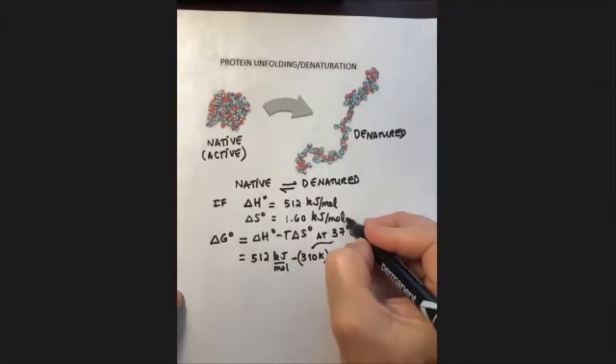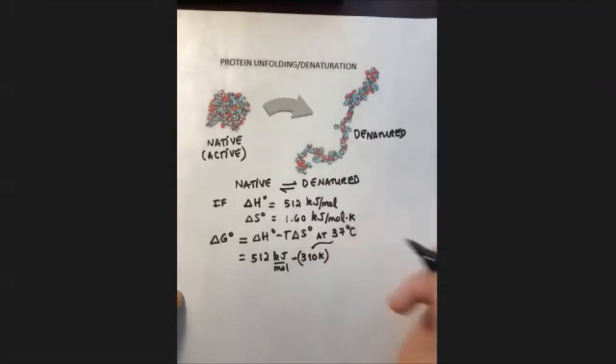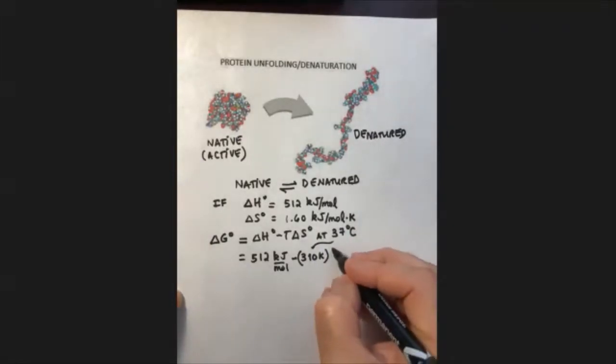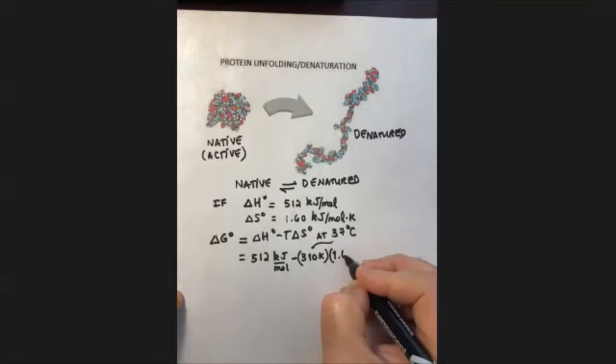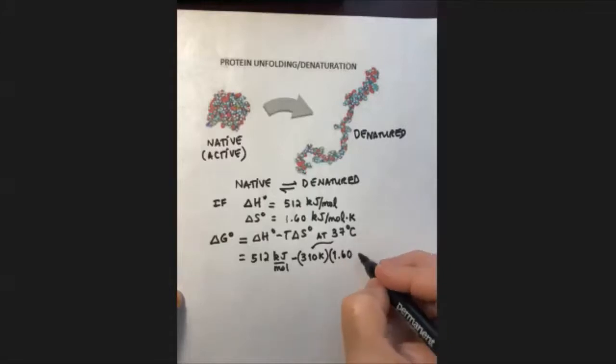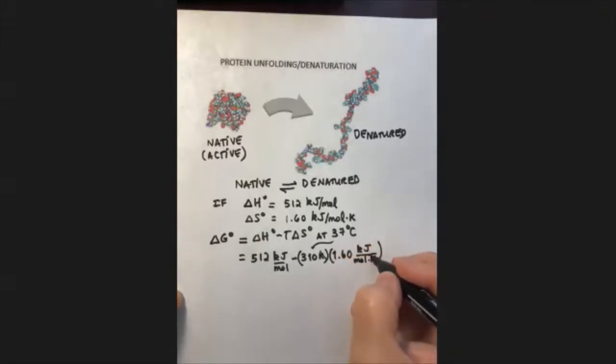And actually, remember that the entropy does have a per Kelvin unit in there, I forgot. So this would be times 1.60 kilojoules per mole per Kelvin. So that means that the Kelvins are going to cancel out.